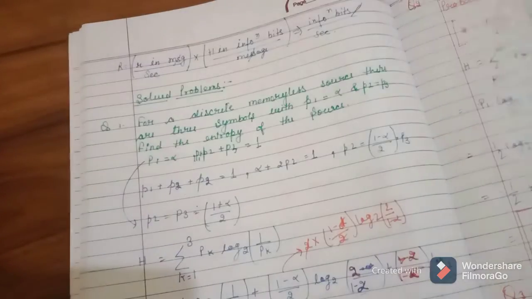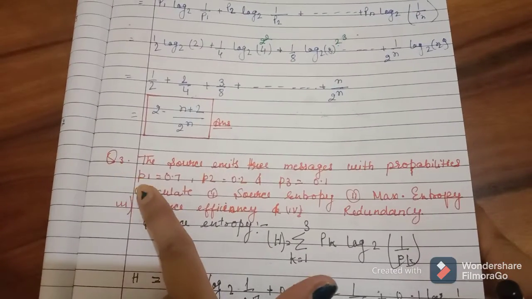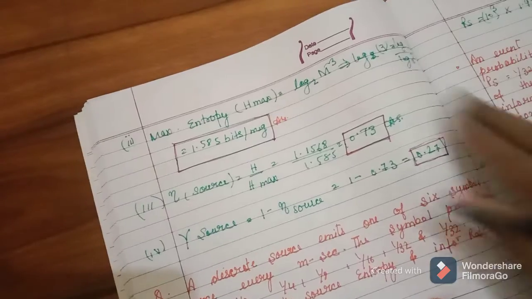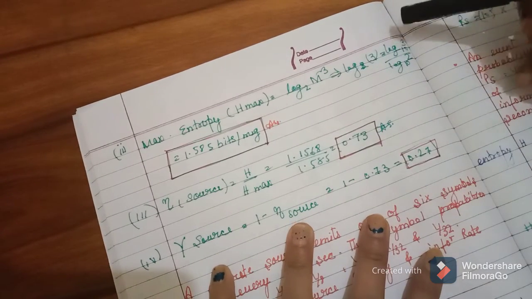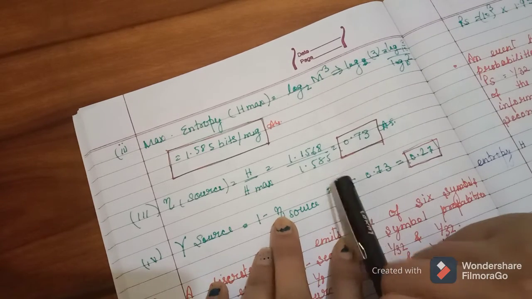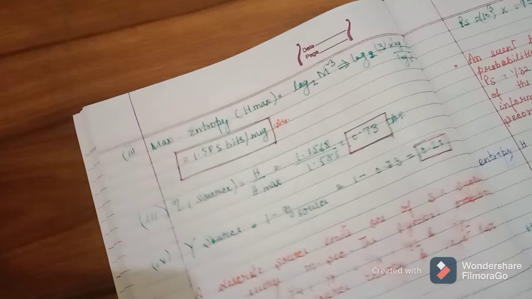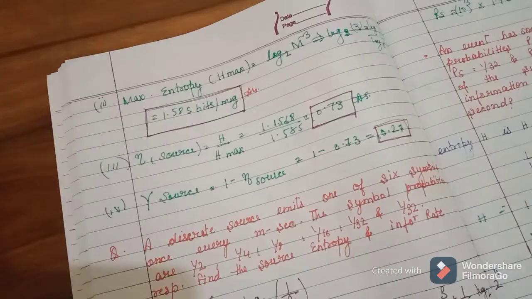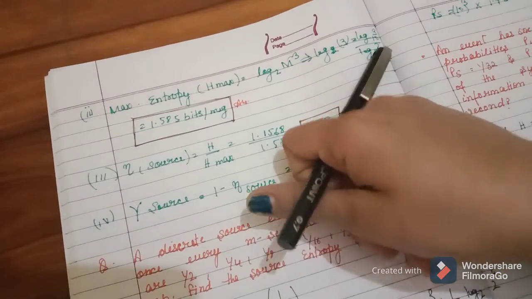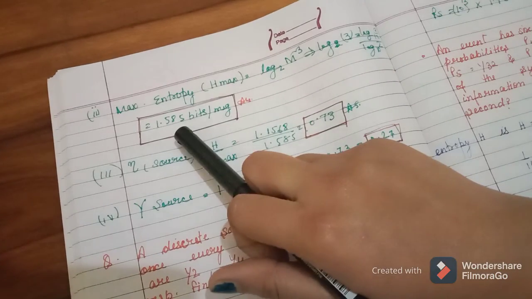Do you understand what I want to say? The number of probabilities we have here is 3, that is why we are taking 3. We already know our H: when we solve the equation, we get H equal to 1.58.